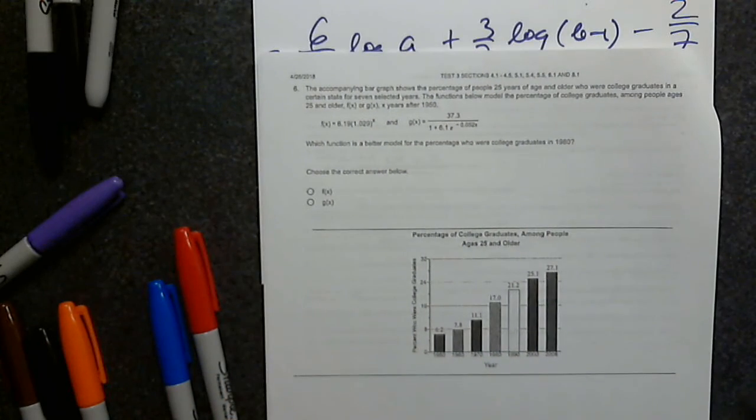Okay, let's take a look at number 6. The accompanying bar graph shows the percentage of people 25 years of age and older who were college graduates in a certain state for 7 selected years. So we have between 1950 and 2006, 7 different years. So the functions below model the percentage of college grads among people ages 25 and older, f of x or g of x years after 1950. Okay, so 1950 is 0, 1960 is 10, 20, 30, and so on and so forth.